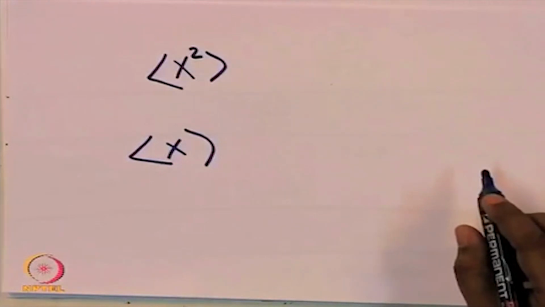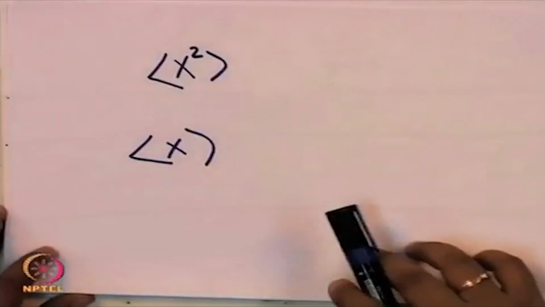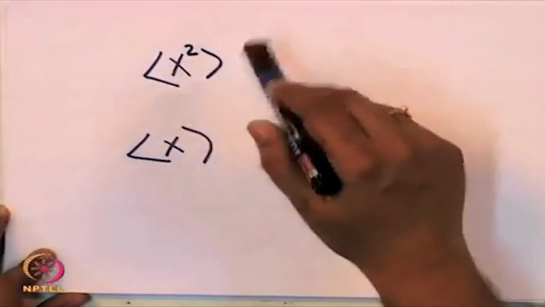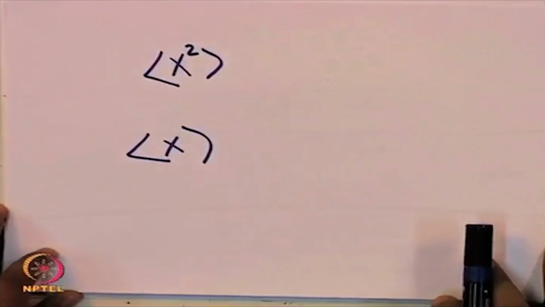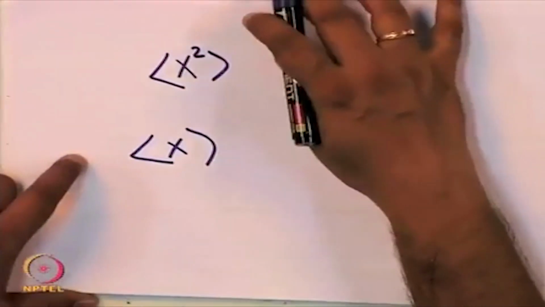We can calculate x square average and x average. This angular bracket means average. So, this is the average amount of distance the protein would have diffused. If you want the RMS, root mean square distance, you have to calculate x square average and find the square root of this. What we want to understand is how far this will go. So, what is this x square average? And what is x average?